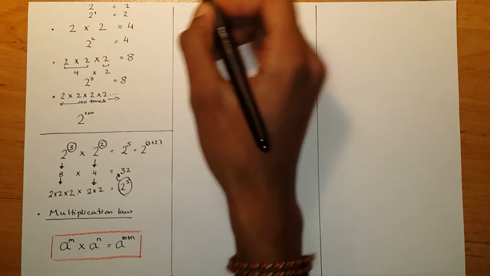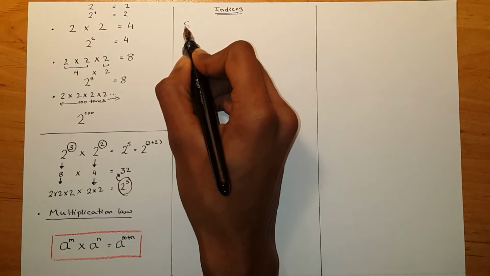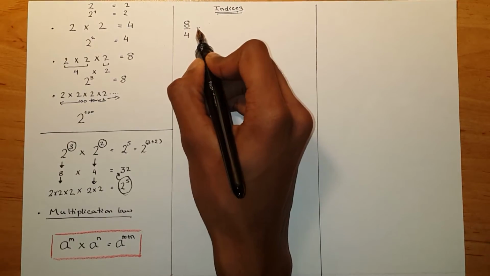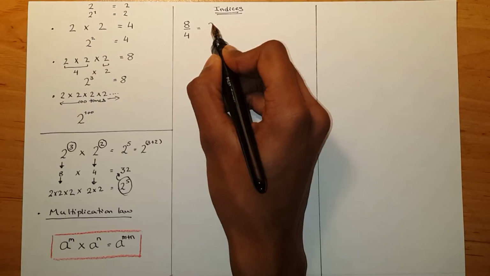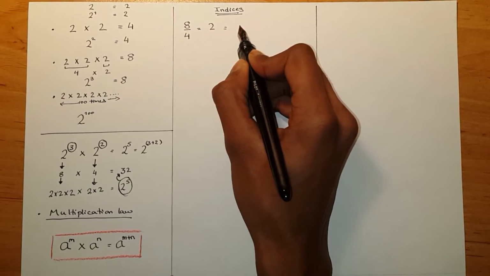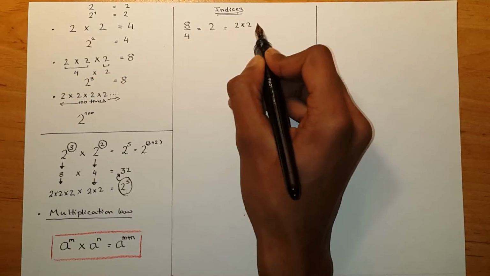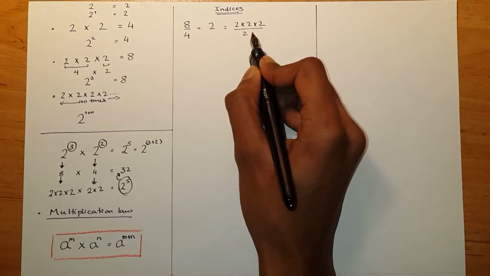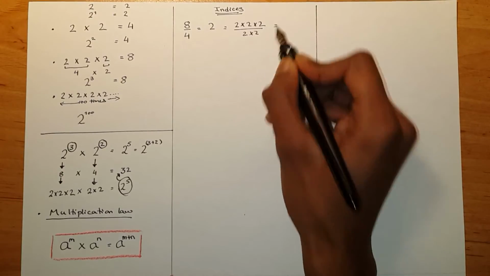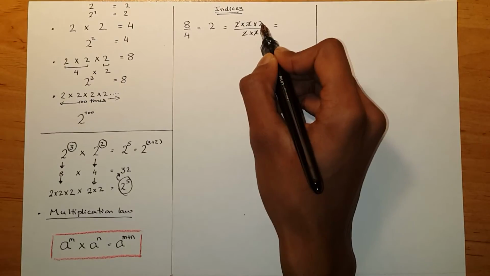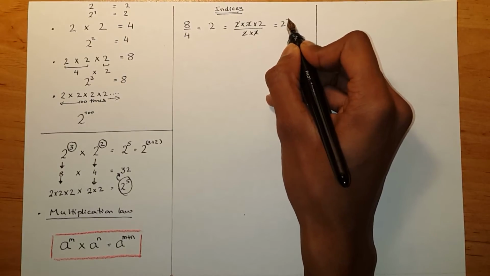Now I give you 8 divided by 4. We all know that 8 divided by 4 is 2. But let's break 8 and 4 in terms of 2. That would make 2 times 2 times 2, and 4 is 2 times 2. And we're going to do our division. 2 divided by 2, 2 divided by 2, which remains 2 to the power of 1.